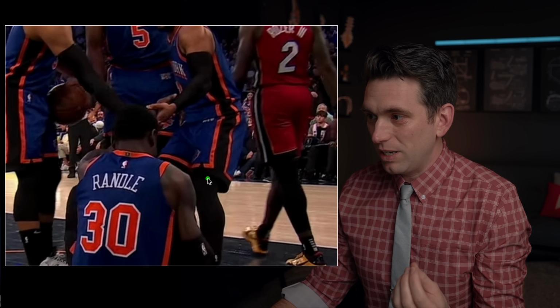This is a really important view because this essentially tells us exactly what we need to know. As Randle is sitting here on the ground, look at the contour that we're seeing in his right shoulder. We see this really sharp contour right there. This is going to be the acromion, and then this flattening of his deltoid is very indicative of one specific type of injury.